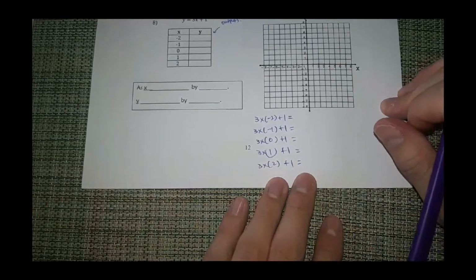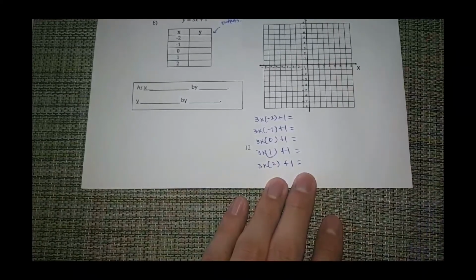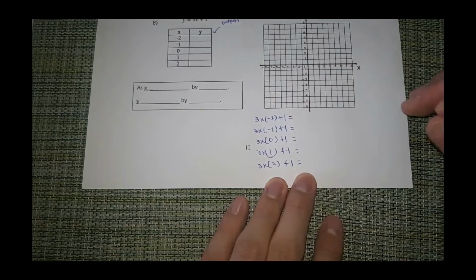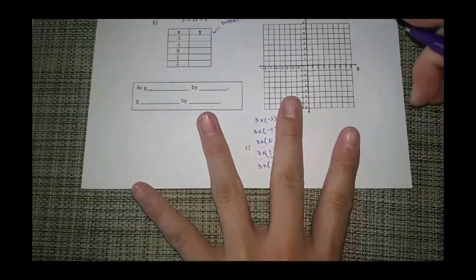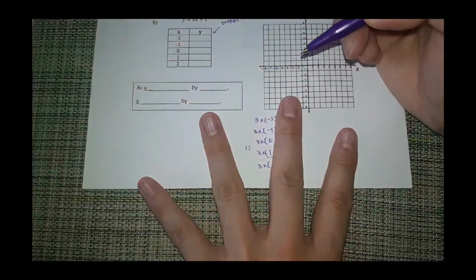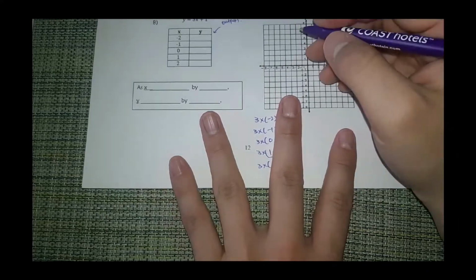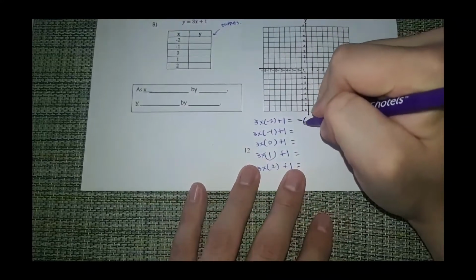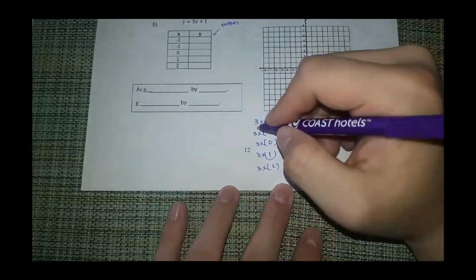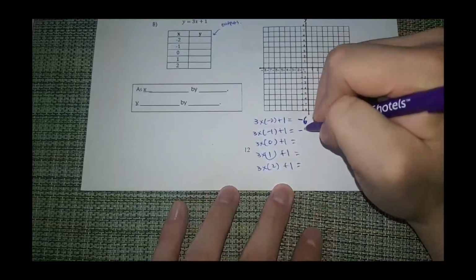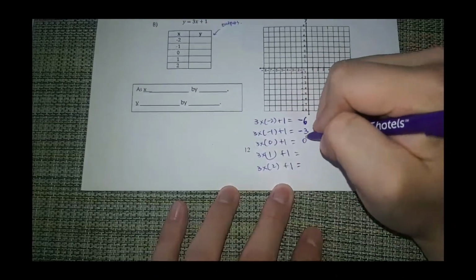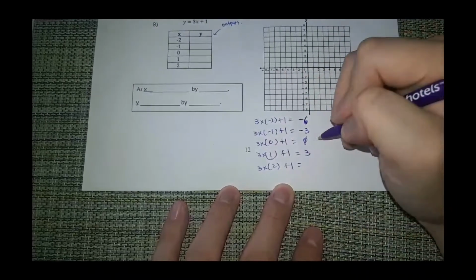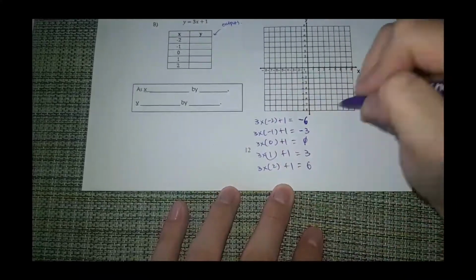Following the order of operations, brackets, exponents, multiply, divide, and then addition, subtraction, right? Multiplication first. 3 times negative 2 is equal to negative 6. At this point, feel free to use your calculator, but we learned about multiplication of integers. 3 times negative 1, that's negative 3. 3 times 0, that's 0. 3 times 1, that's 3. 3 times 2, that's 6.